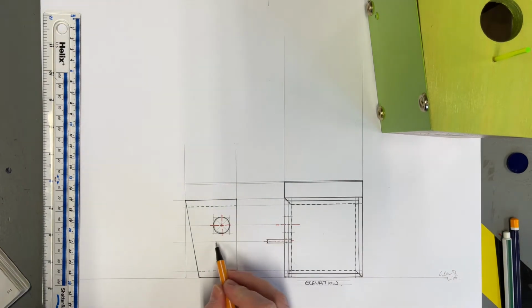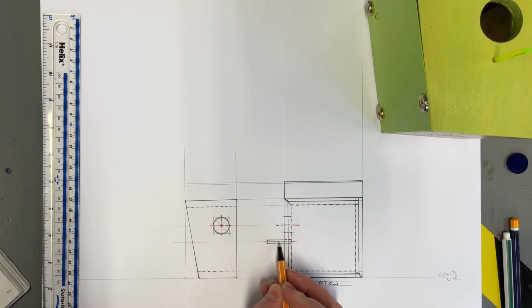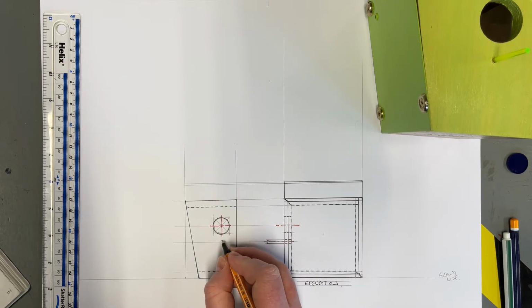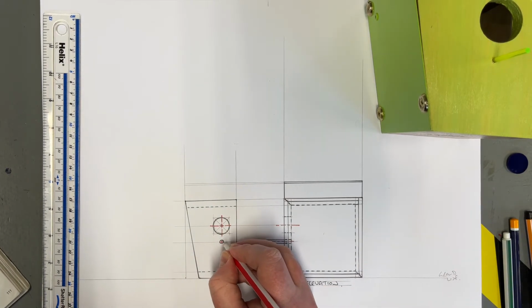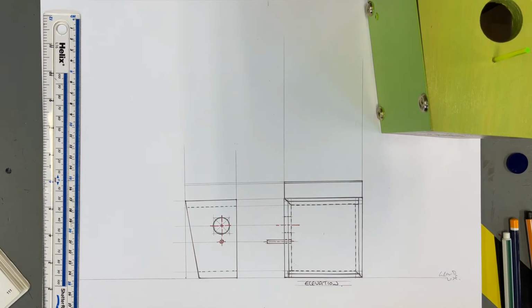Okay, now we can see where the construction line is projected from the elevation across the end elevation for the perch. Just sketch this one in. As long as it looks circular, that would be fine. And again, little center line, just to show that that's circular, and I'm relatively happy with that.